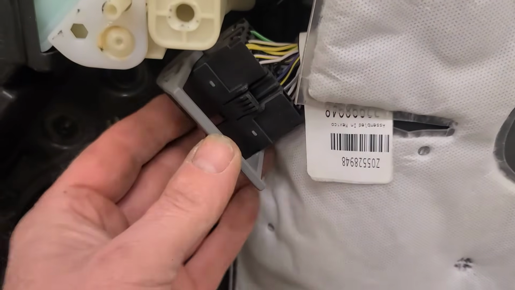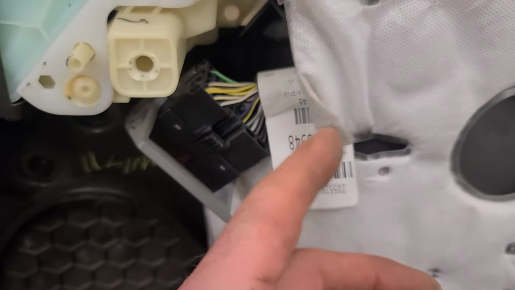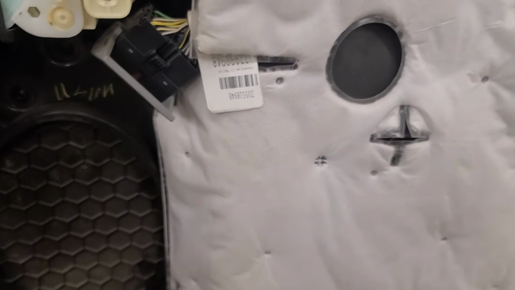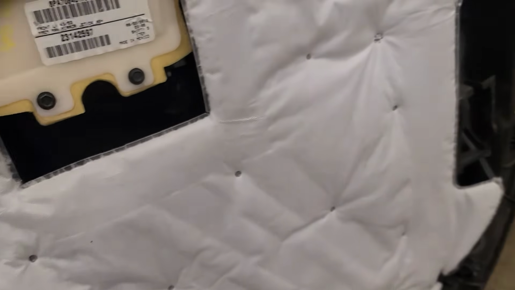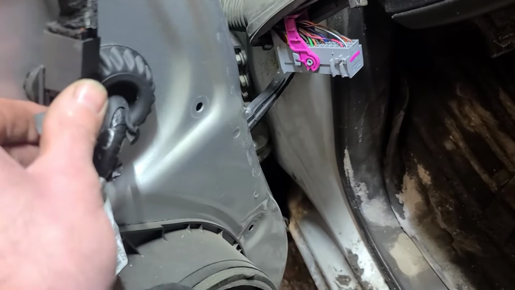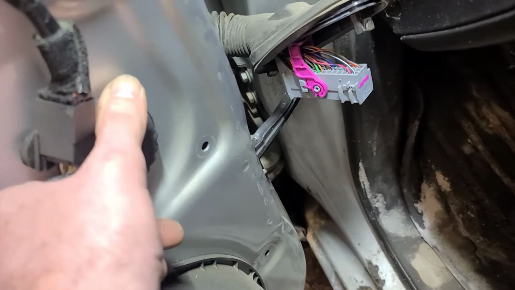Now we're going to undo some clips here and take this wiring harness out. There's a latch connector on the door handle. I guess you could have left the switch intact, but you can see all the push pins on here. And again, if you don't warm this panel up before you try to take this off, it'll probably break something. So let's have a look inside the door here. I'm going to see if we can pull this harness through.